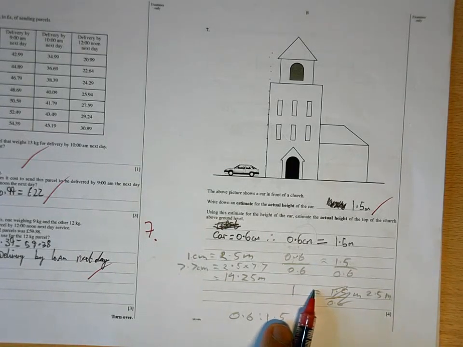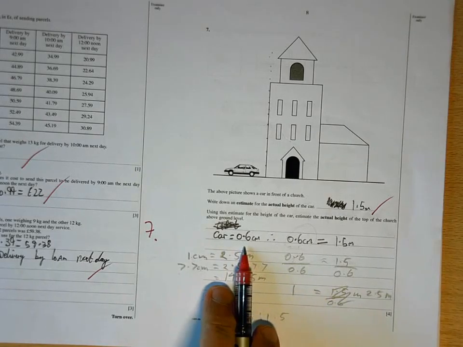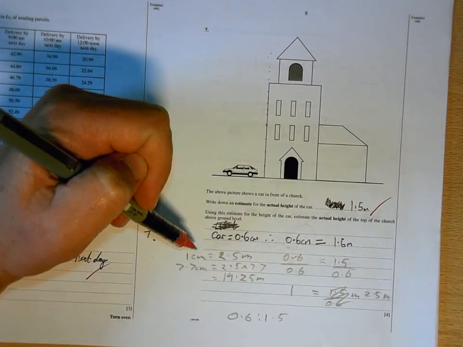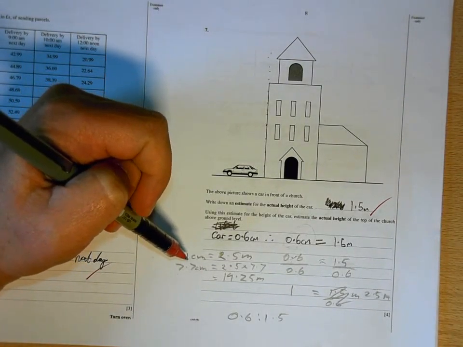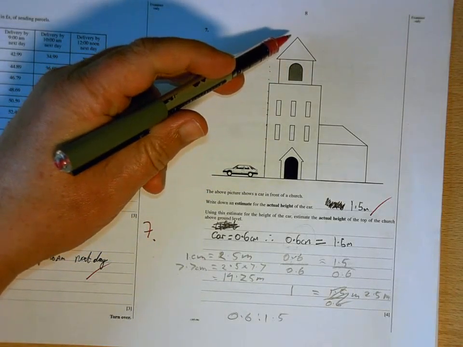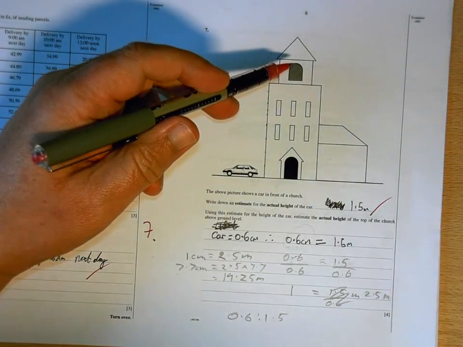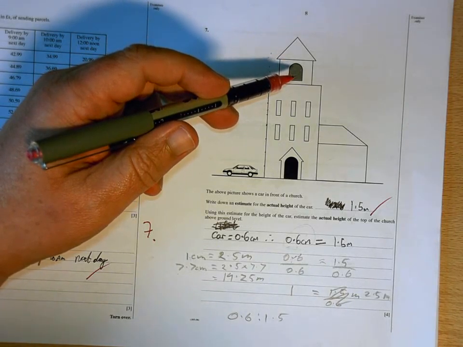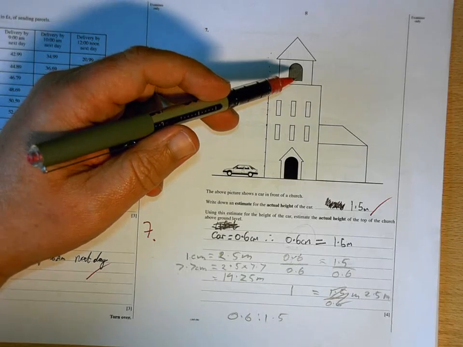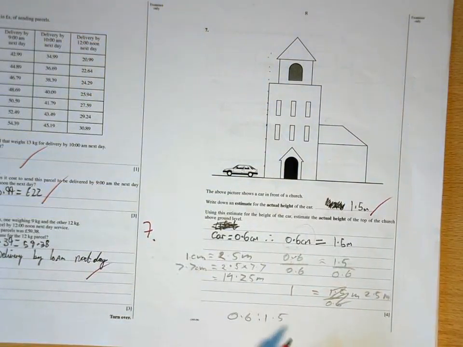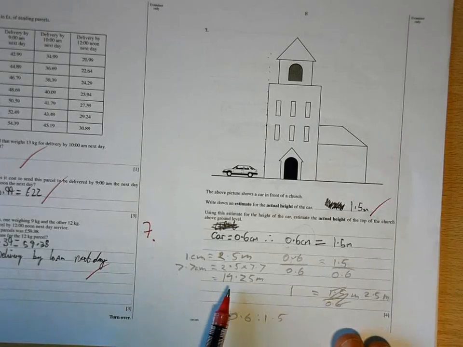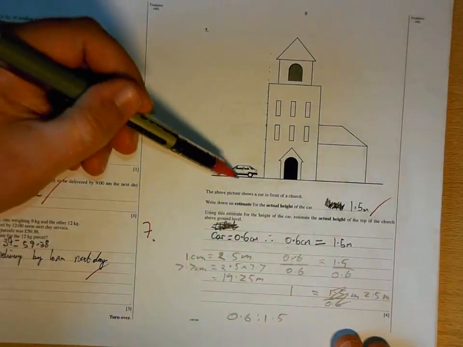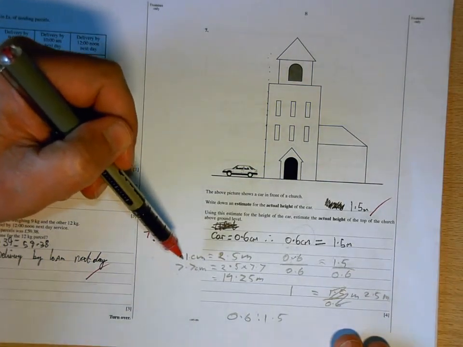Now then, what are we doing here? So the car is 0.6 centimeters, and that is 7.7 centimeters. So what you want to do is to see how many times your 0.6 centimeters car goes into 7.7.